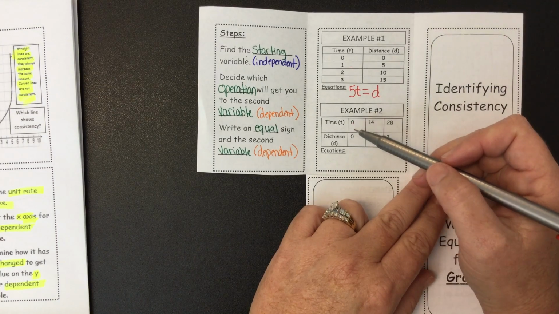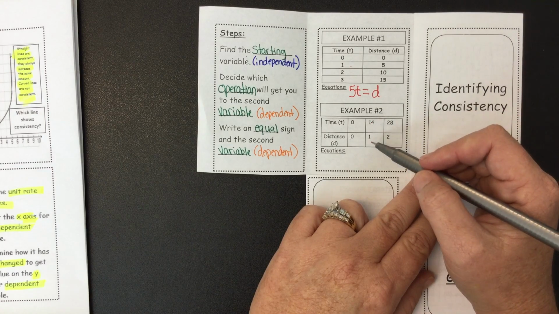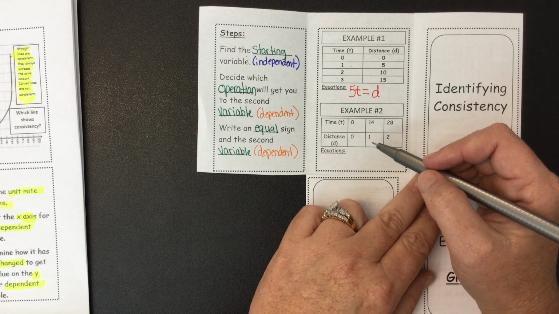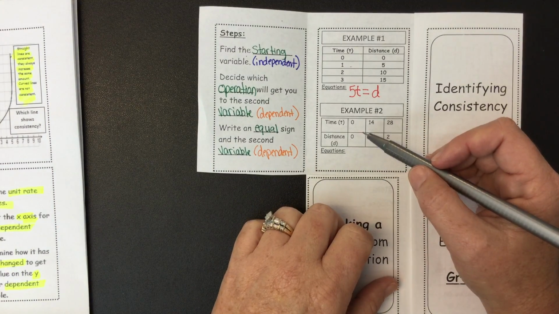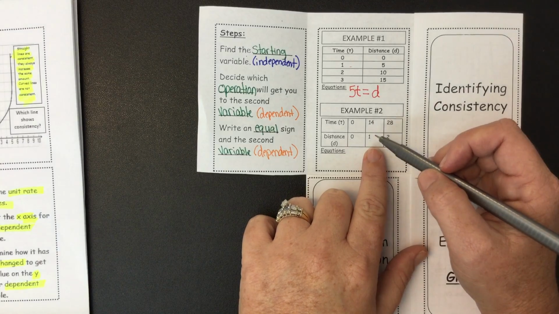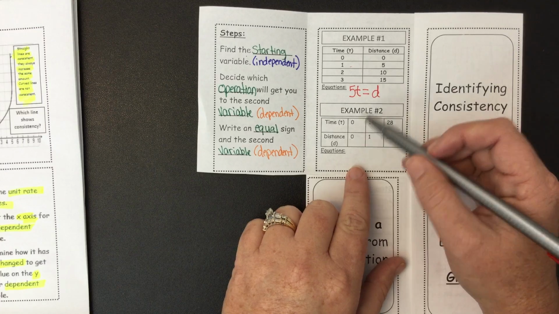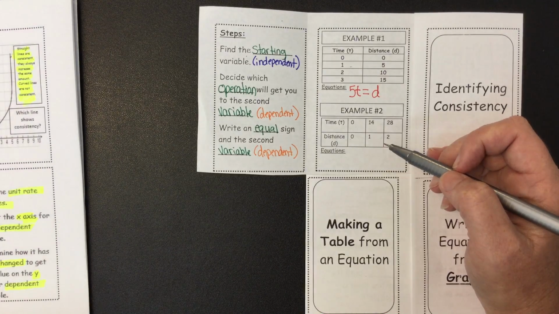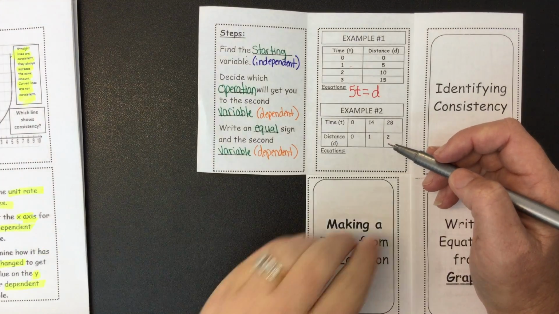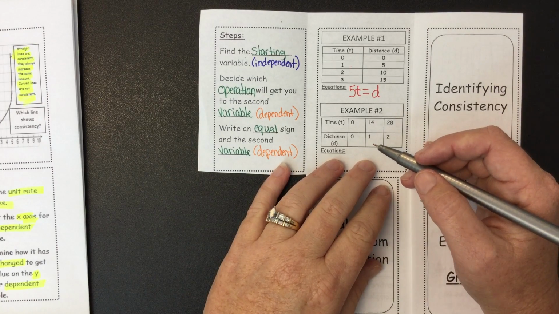Does 0 times 14 get me 0? Yes. Does 14 times 14 get me 1? No. You have to divide. So will it be multiplying? No. Do you see how it worked for the first one, but when I went to the second part of my table, it didn't work? Sometimes it will work for your first one, but it won't work for your second one. That's why we need to keep going. Don't just stop on your first one. Keep going. Yes, I'm looking at you. So multiplying by 14 doesn't work.